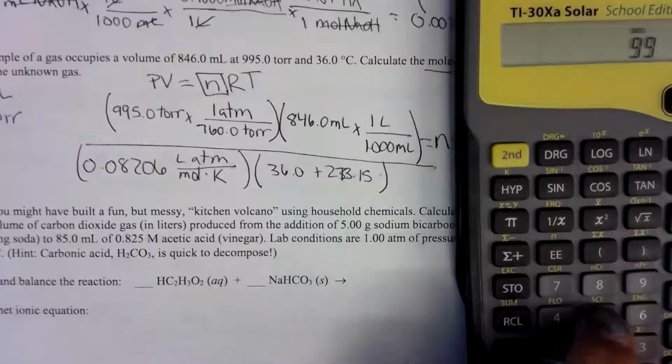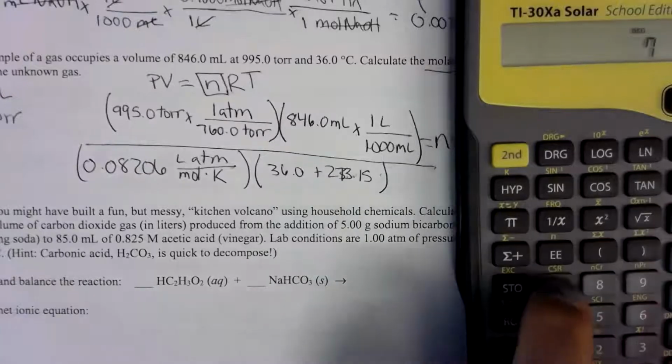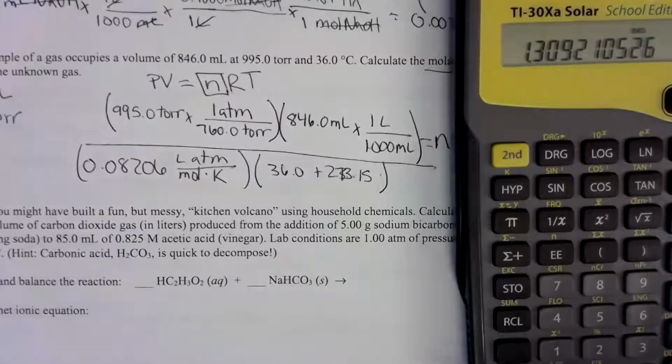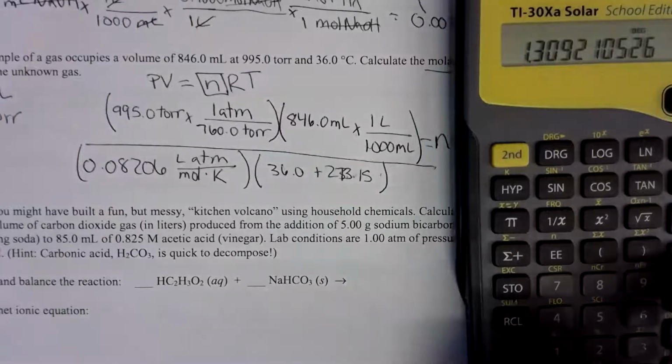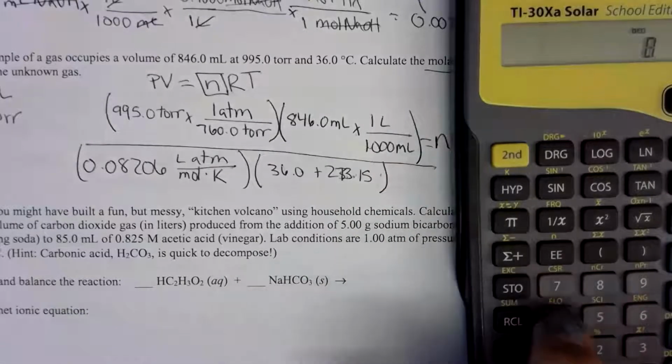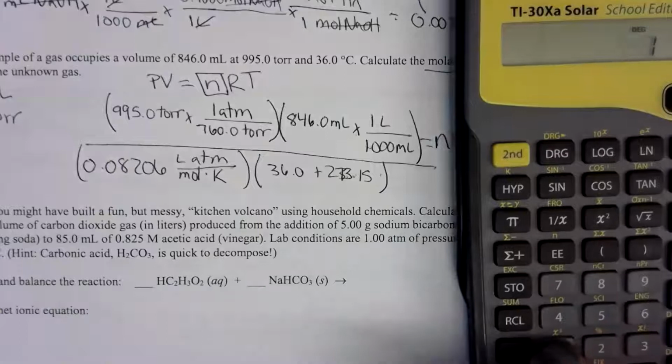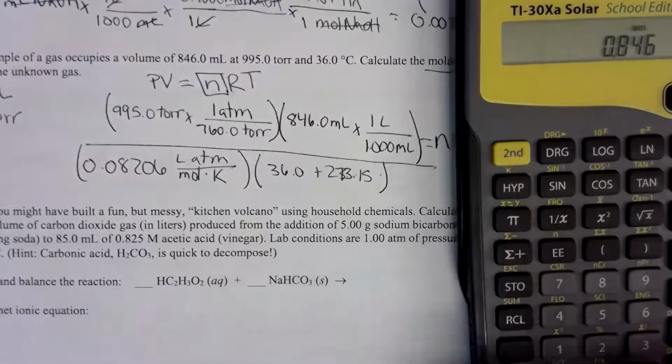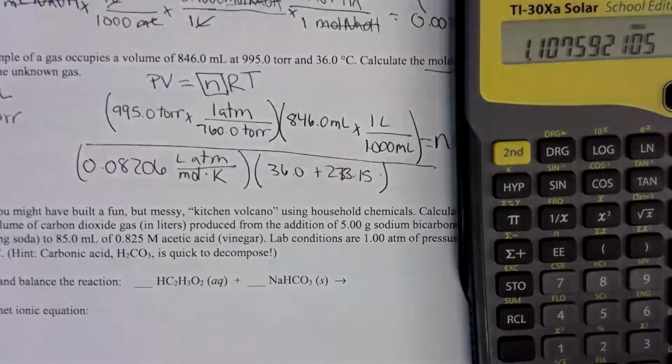So 995 divided by 760. Notice that is higher than 1 atmosphere. It's 1.39 atmospheres. I'm going to multiply that by the next part. So we have 846 divided by 1,000. So on the top, we've got 1.107.